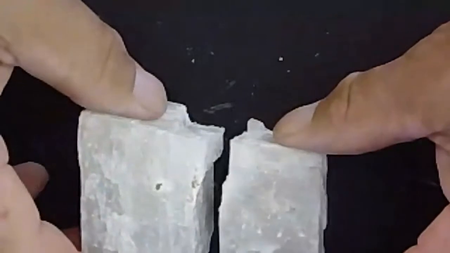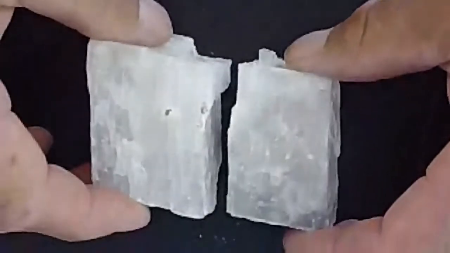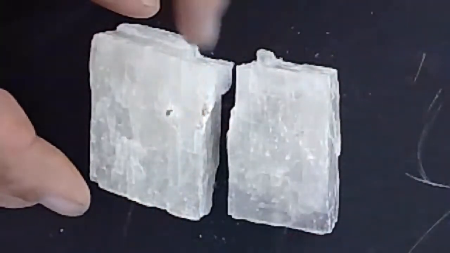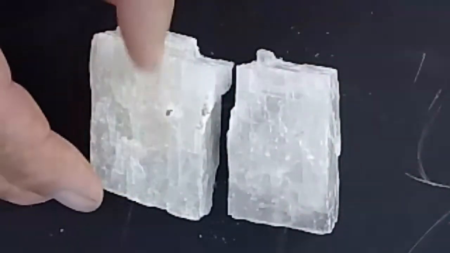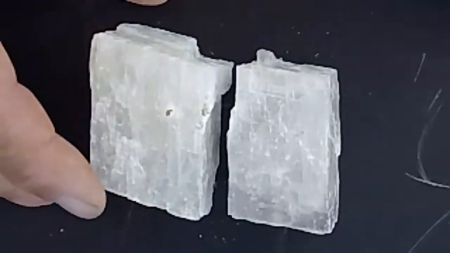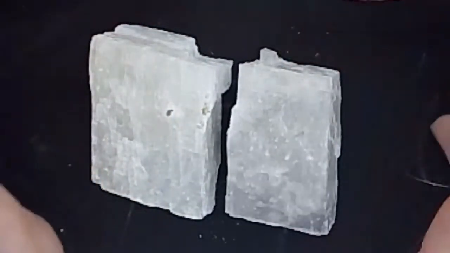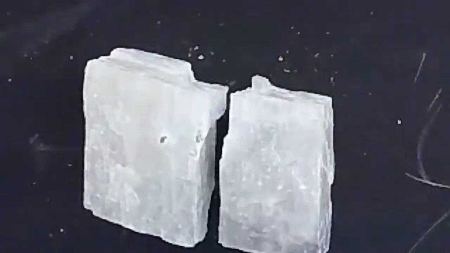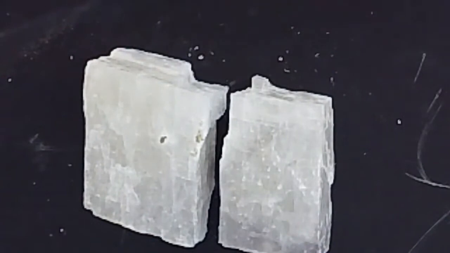And lo and behold, so here was a cleavage plane. You can see them kind of shattered. These shattered lines here are cleavage planes. And I struck it and stressed it, and it cleaved off. And basically you have the same shape, it's just smaller.